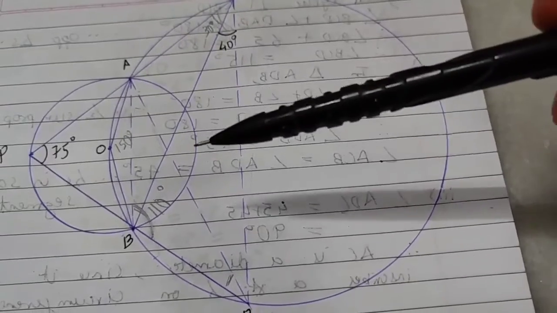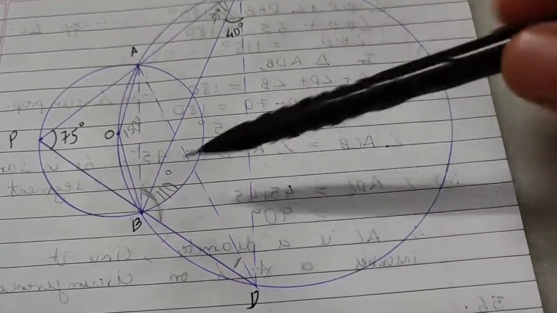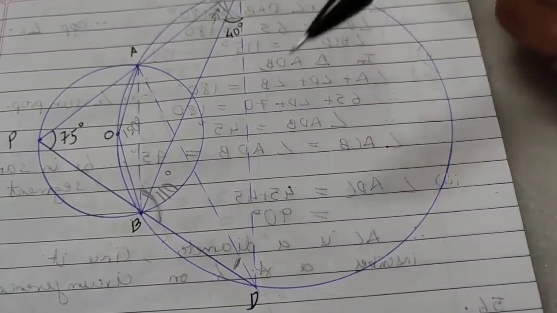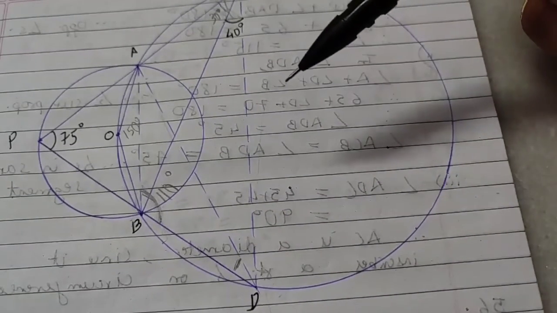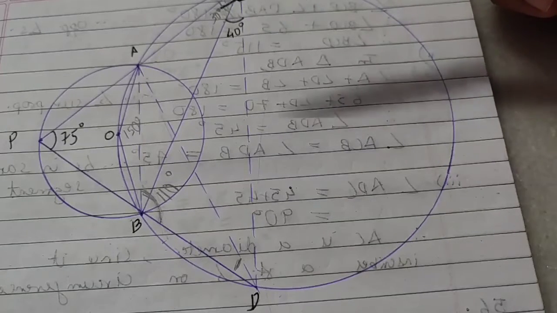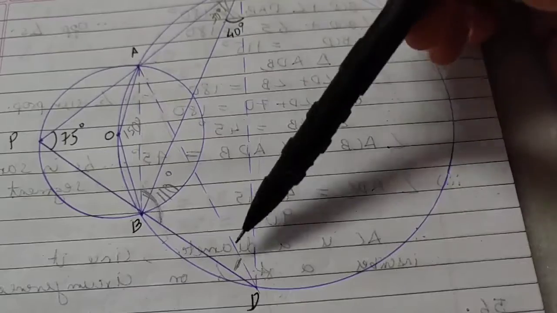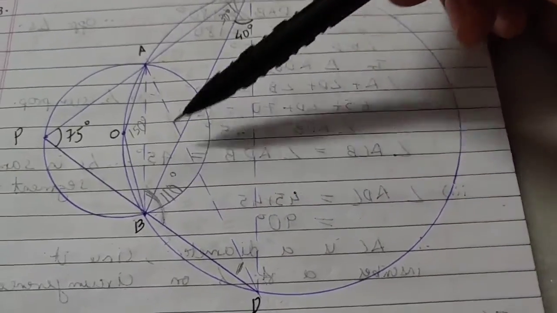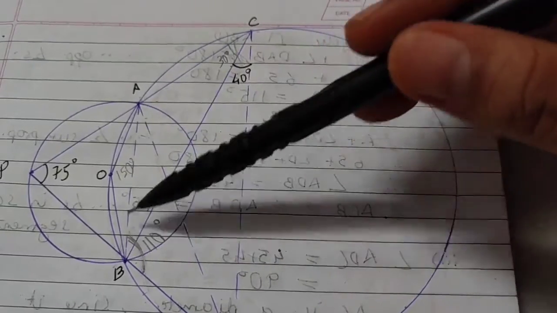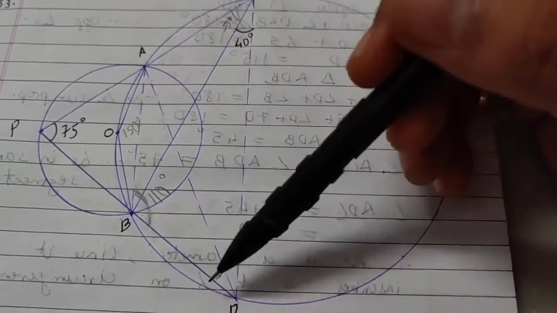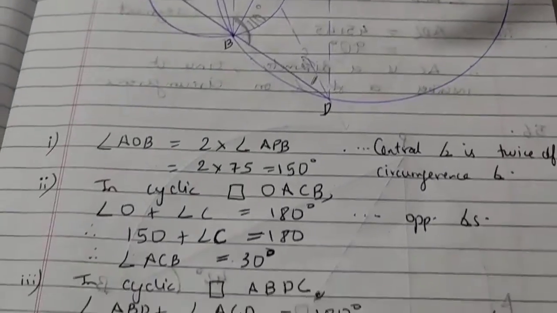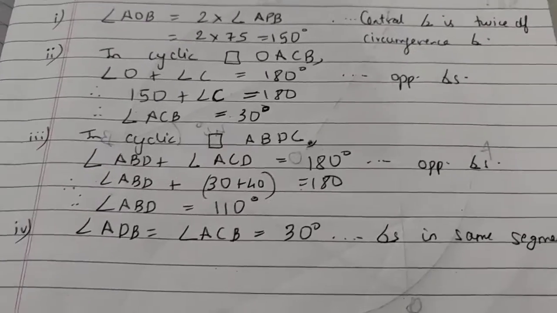And finally, Roman number 4, they want us to find angle ADB, this one. How do we find that? Various options are coming in my mind, like angle sum property. I'm looking for the easiest way out. How about this? Angle ADB is equal to angle ACB because they are cutting the same arc AB, angles in the same segment. So if this is 30, even this is 30. And look at the steps now. These are the steps.